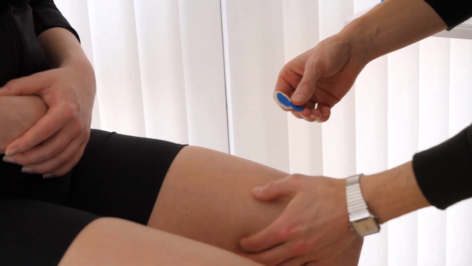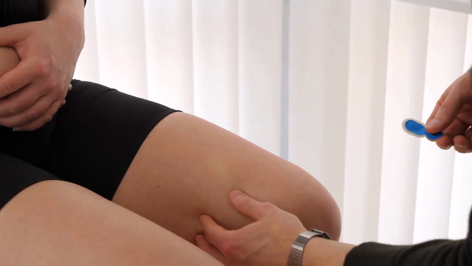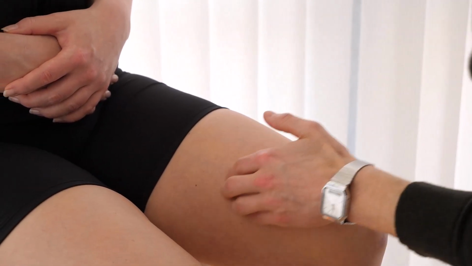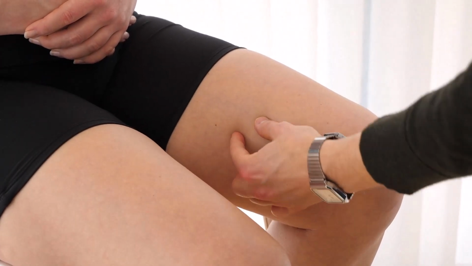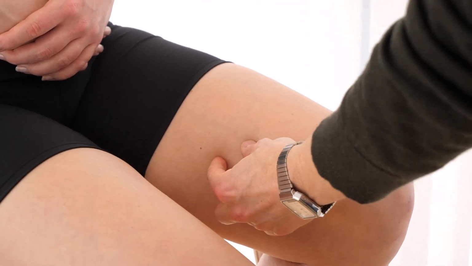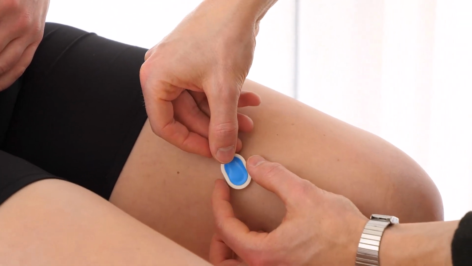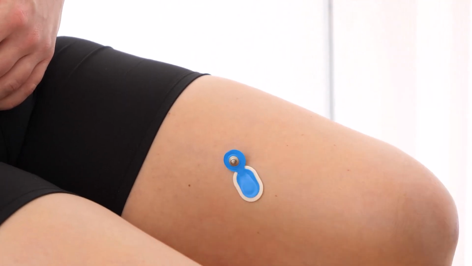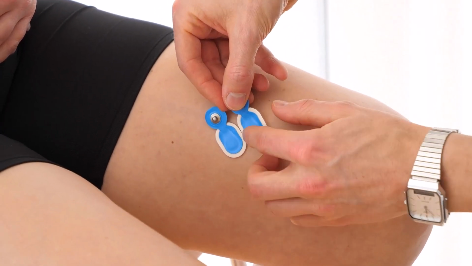It is important to pay attention to the course of the muscle fiber when applying. The vastus moves approximately in vertical direction, which is why I attach the electrodes in this position. It is also important here that the electrodes are pressed on the outside first. Also, the electrodes should be positioned directly next to each other.